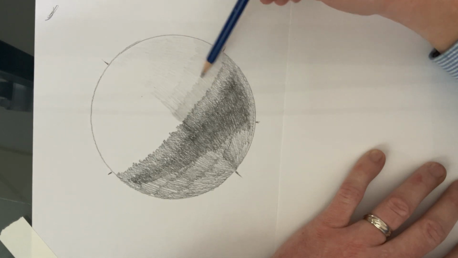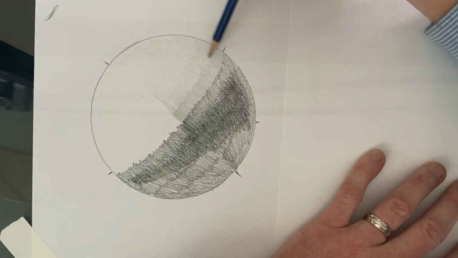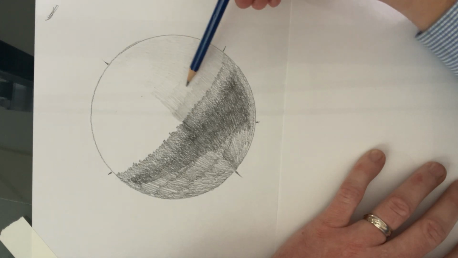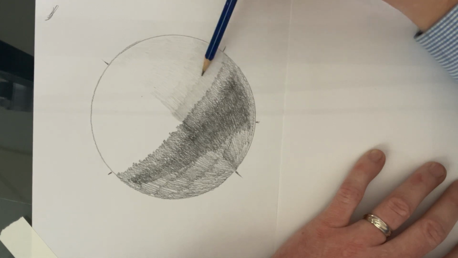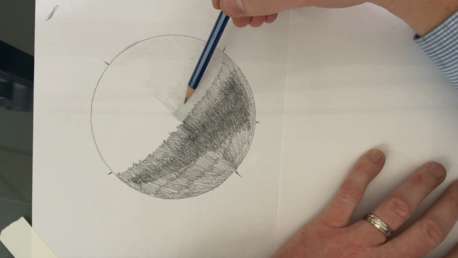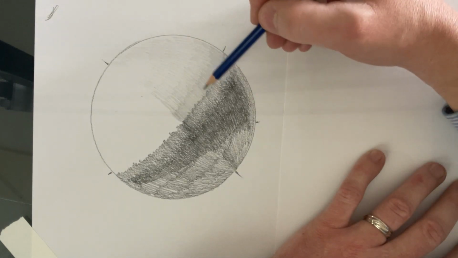There's certainly more than one way to shade. This is one way, and I want you to try it. I want you to do it. I want you to master it and get really good at it. There's other ways with other mediums. Cross-hatching works great for pen and ink, but that's not what we're doing.